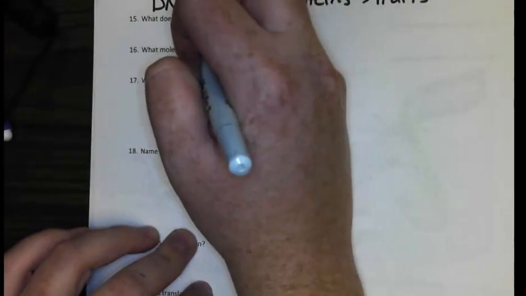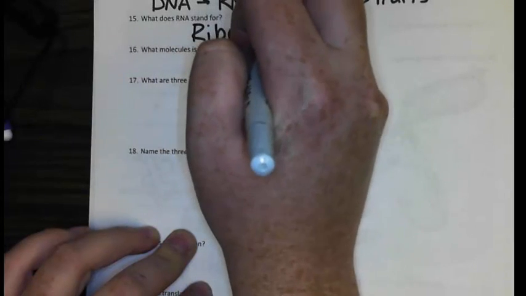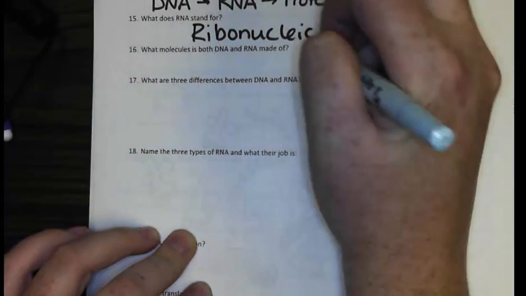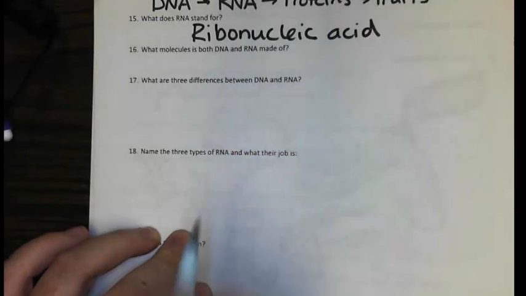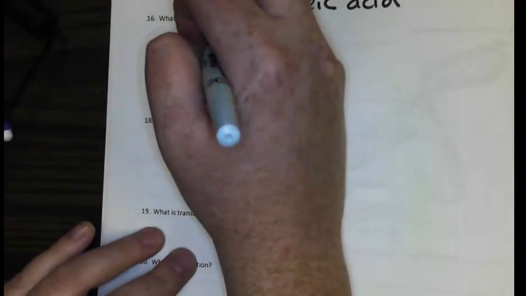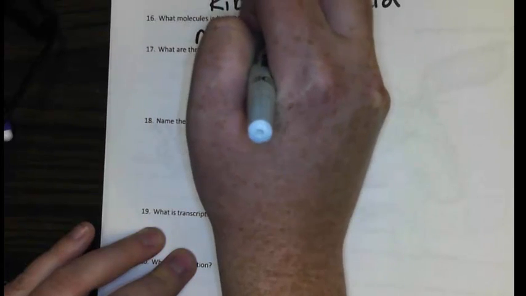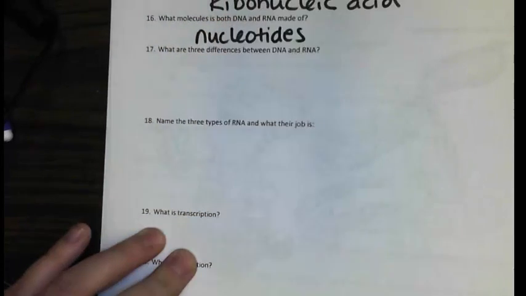Okay. RNA stands for, if you know what DNA stands for, this one's easy. Ribonucleic acid. Okay. What molecules are both DNA and RNA made of? Nucleotides. What are the three differences between DNA and RNA?